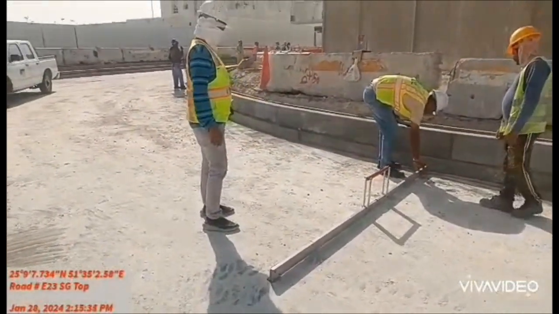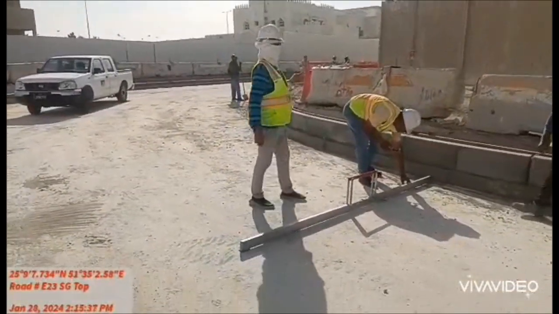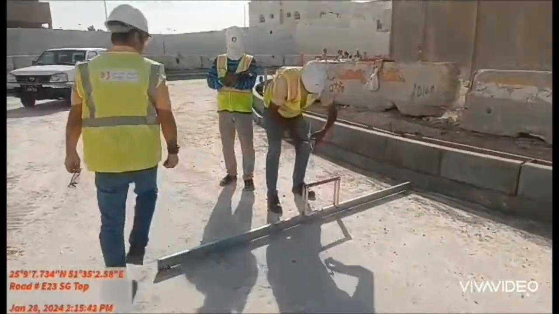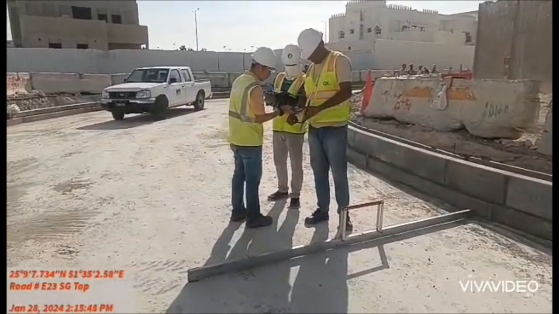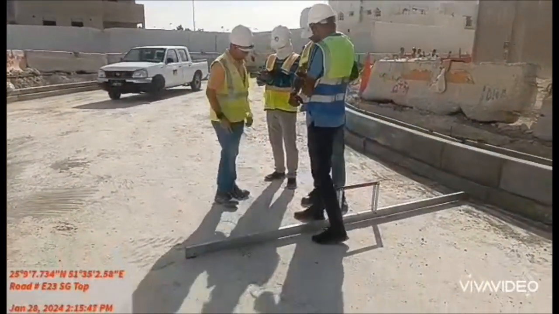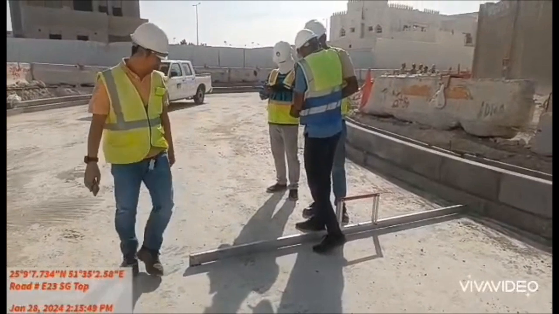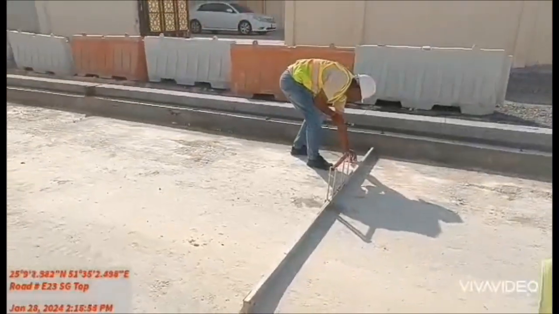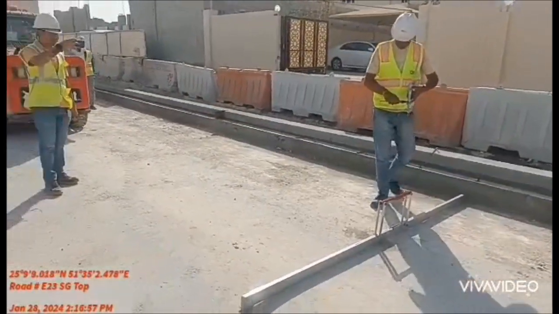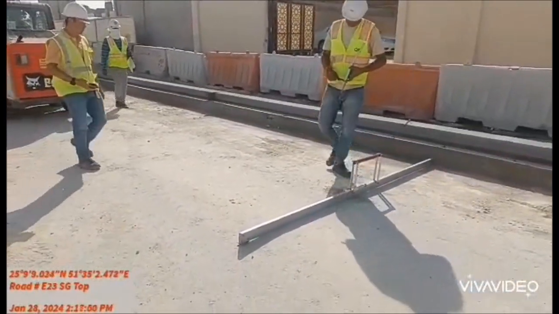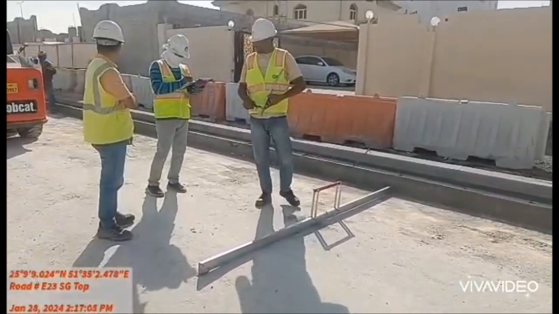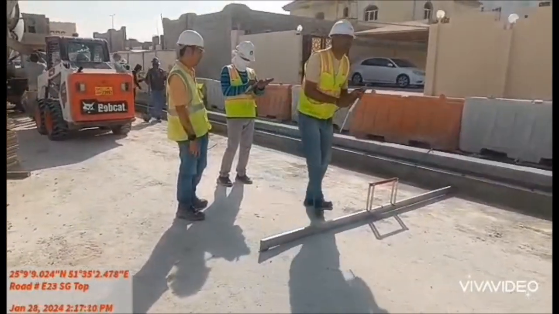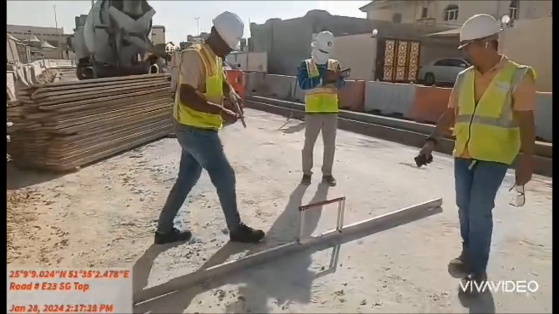As you can see here, this is the 3 meter straight edge, and this is the wedge. The reading is taken by vernier caliper and verified by our team. Once the whole length is completed, this will be recorded. The worksheet will be signed by both the contractor and the consultant team, and then submitted to PL to submit the official test report. The evenness test is still ongoing.